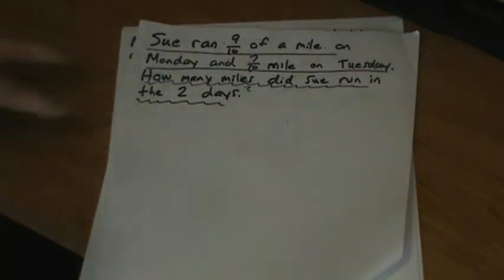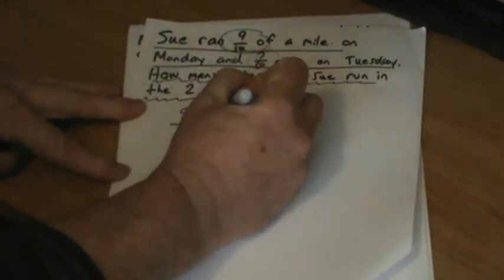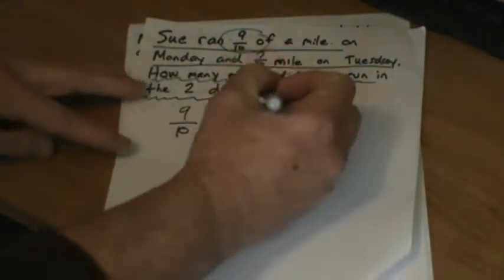So let's underline what we know. Sue ran 9/10 of a mile on Monday and 7/10 of a mile on Tuesday. What we need to find out, the squiggly line, how many miles did Sue run in the 2 days? So I'm going to circle 9/10 with green and circle 7/10 with orange. So let's just go ahead and write this problem down. 9/10 plus 7/10.